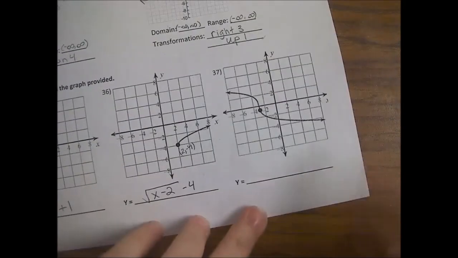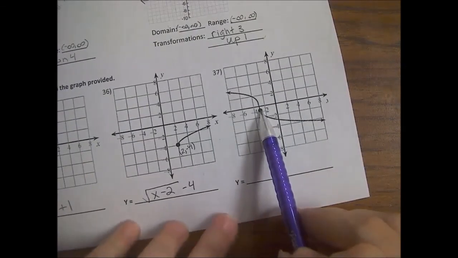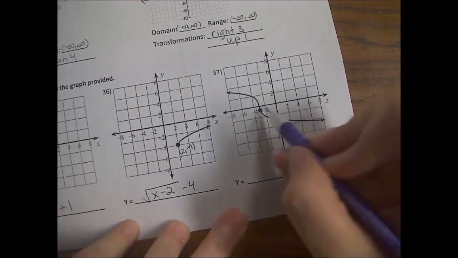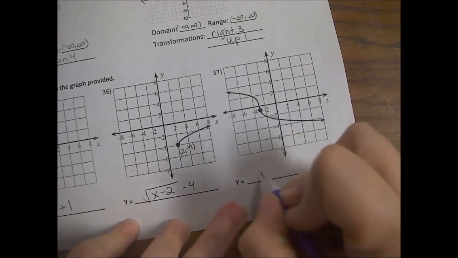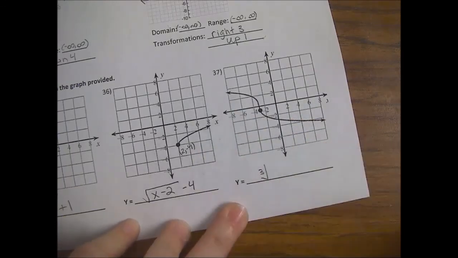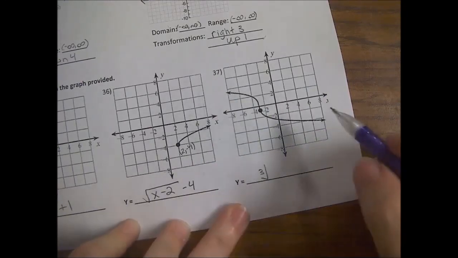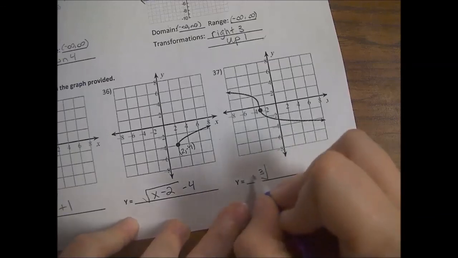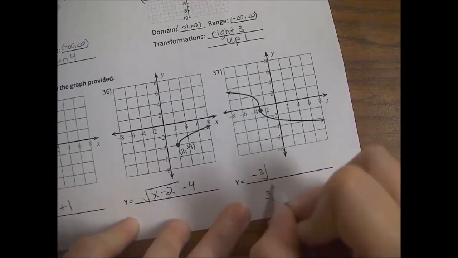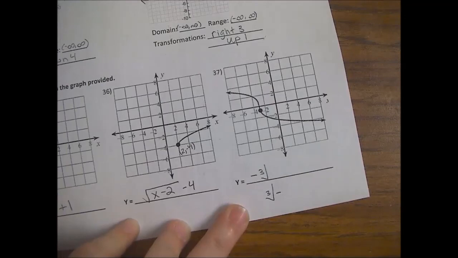All right, last one. Here we go, 37. I now notice that my shape has changed. So I know this is a cube root function. It is negative. It was reflected, so I'm going to have a negative. What's nice about cube roots is that negative could be on the outside or it could be on the inside. It doesn't matter because that reflection will look the same.